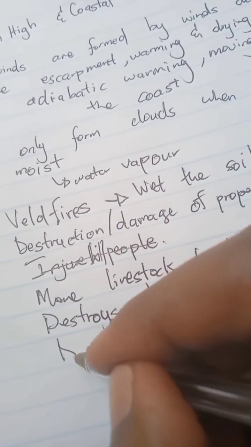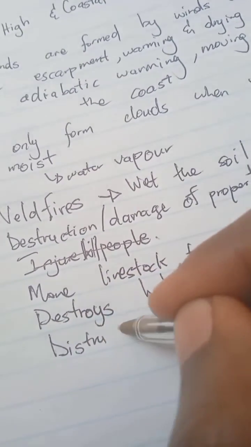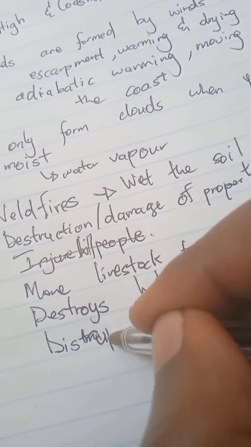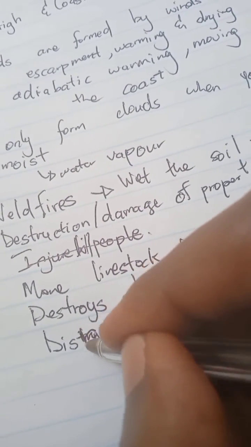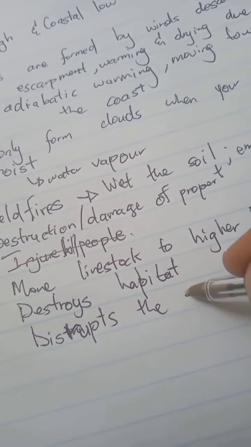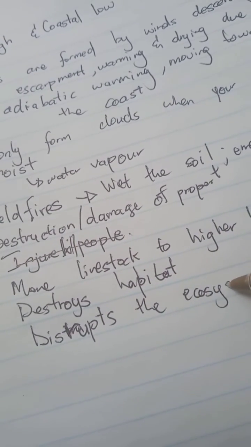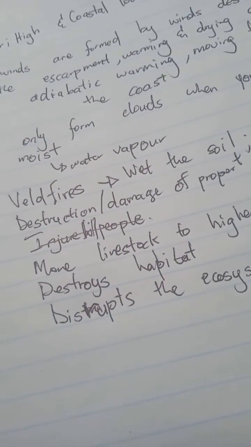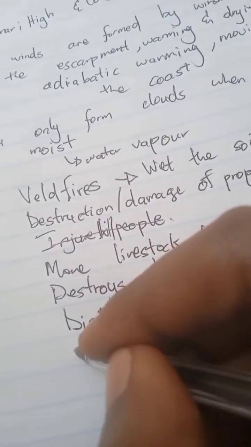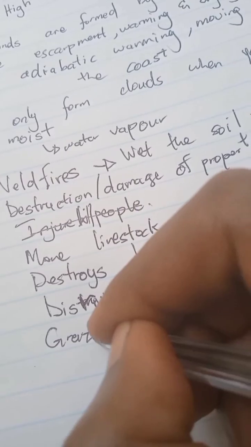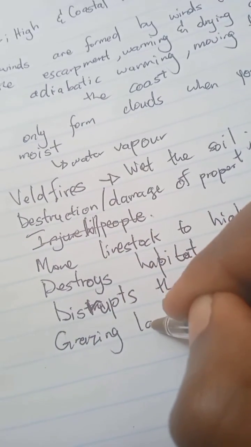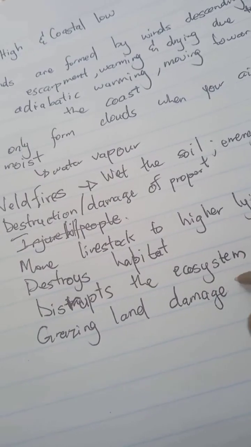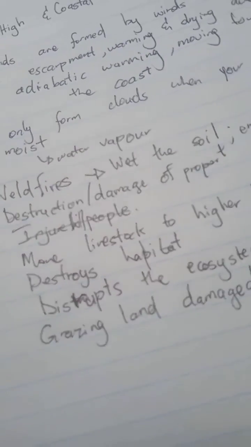You can say it disrupts the ecosystem. You could also say that grazing land is damaged. Okay.